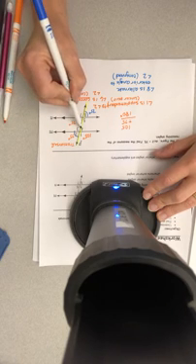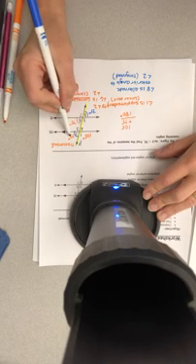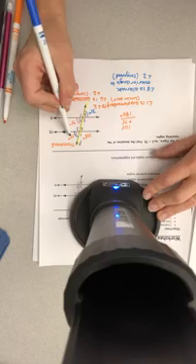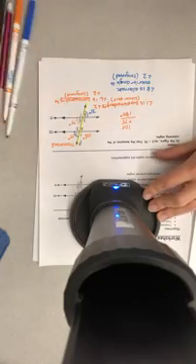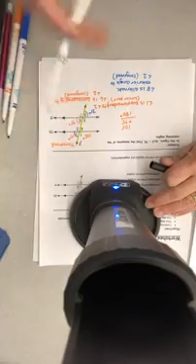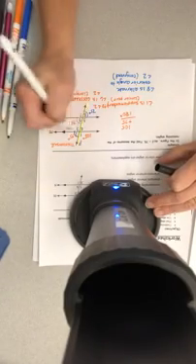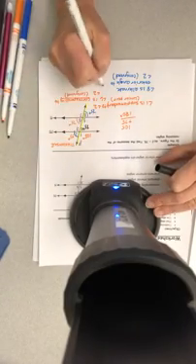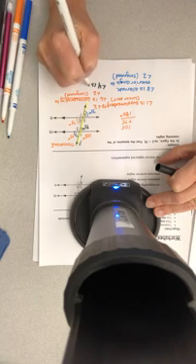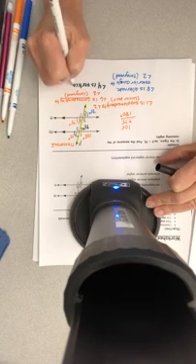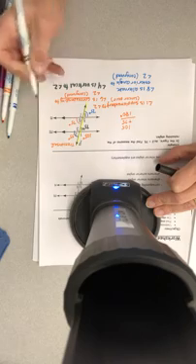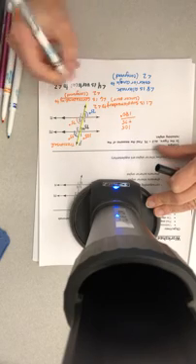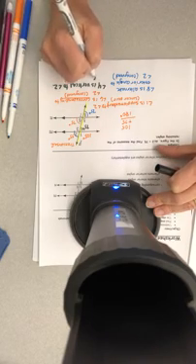We could say that angle 4 is vertical to angle 2, making those the same. So angle 4 is vertical to angle 2, making angle 4 75 degrees because vertical angles are congruent.